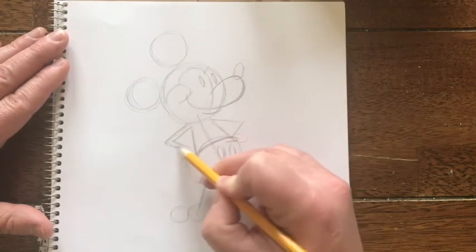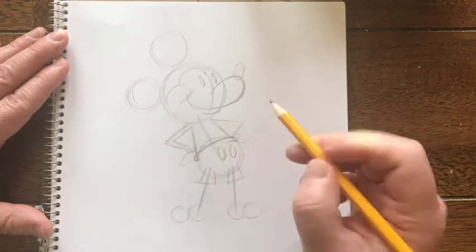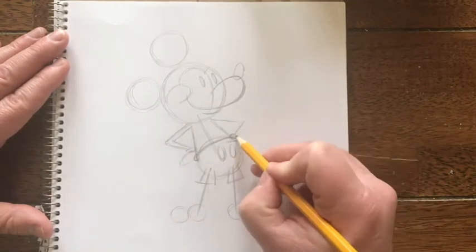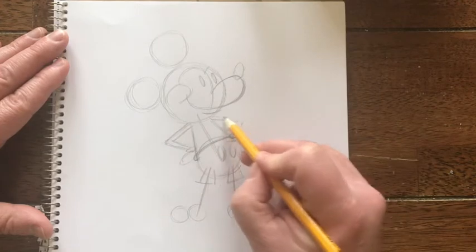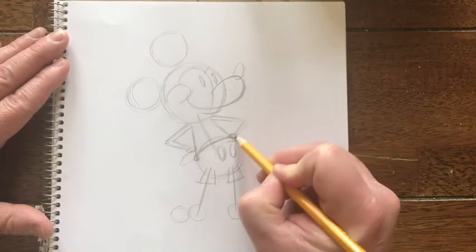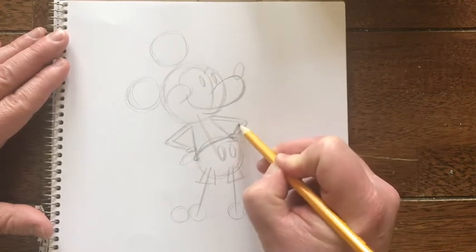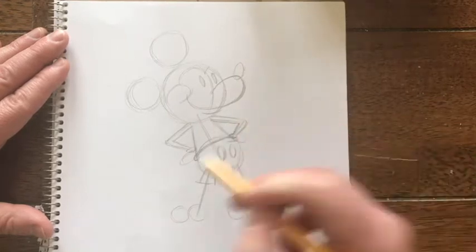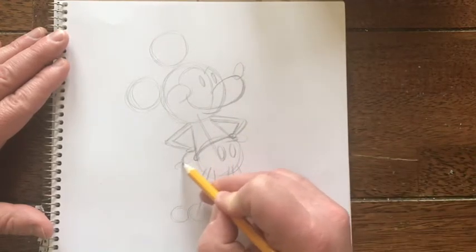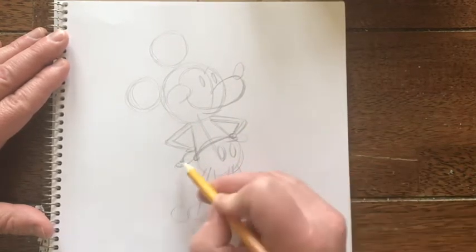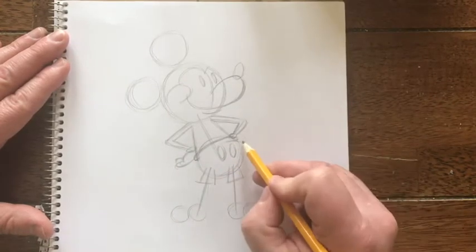Now let's add some thickness to the arms and the legs. And so we're just going to draw a line around those. We're also going to draw the gloves, Mickey's famous gloves. And we'll just do an oval at the top. That's how he pulls them on. And then we're just going to do a couple of curves to add fingers on there.